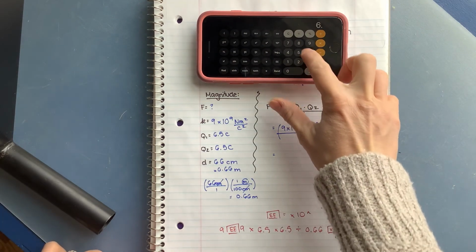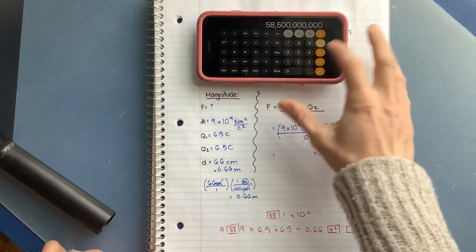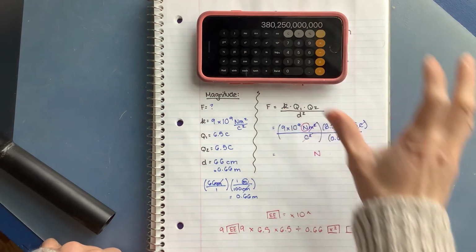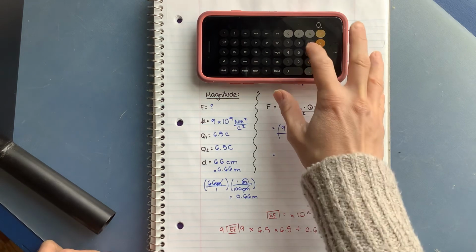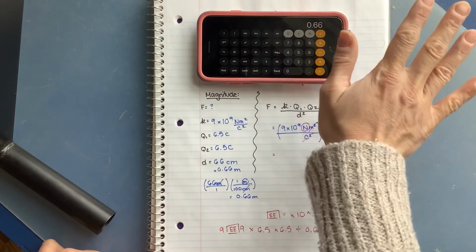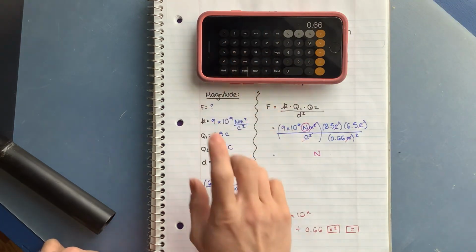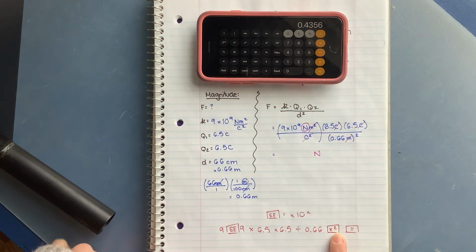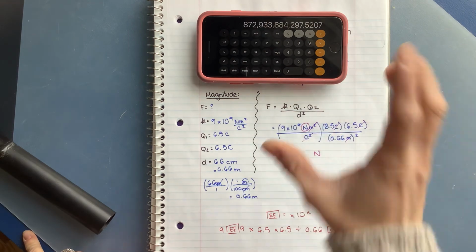Okay, now I'm going to keep going. Times 6.5 times 6.5. Okay, and then divided by 0.66. And it's important to not hit equals here because we just want to square the 0.66. Okay, and now I've got that squared, equals, and this is my answer.